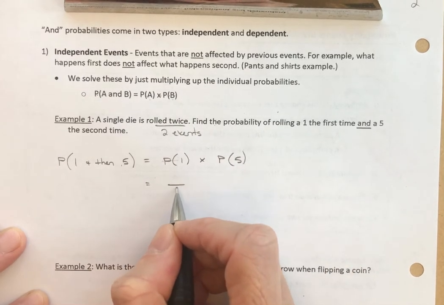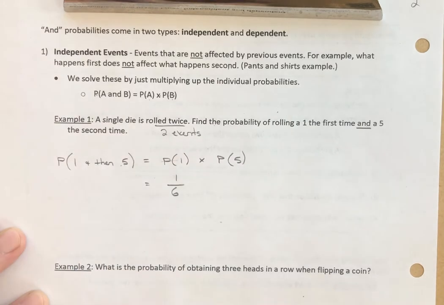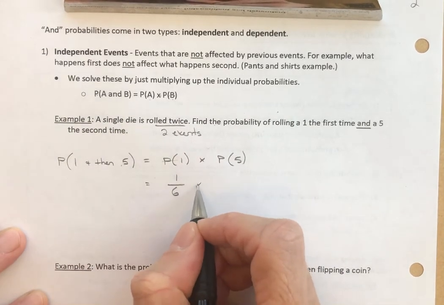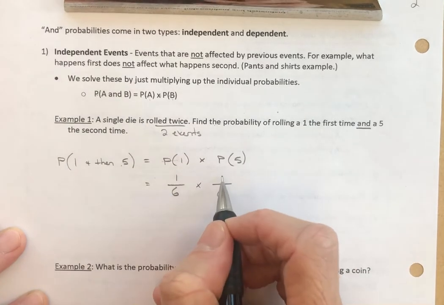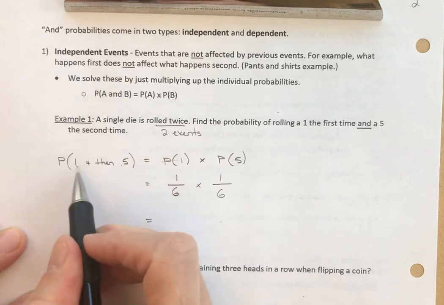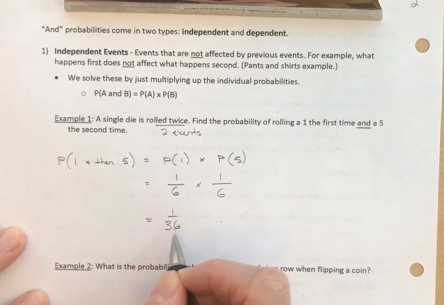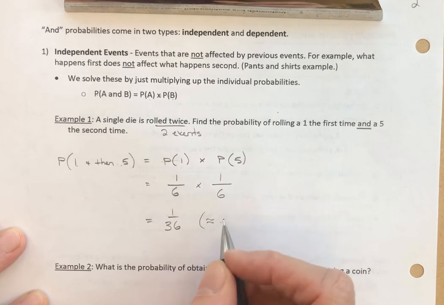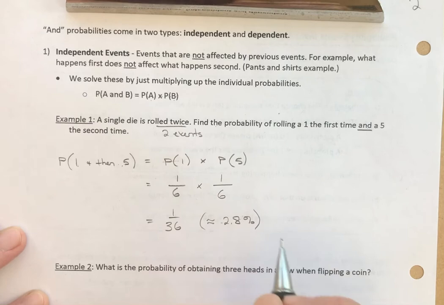Well, there are 6 outcomes, 6 sides on a die. One of those is a 1. Again, there are 6 sides on a die for the second roll. One of those is a 5. So the probability of rolling a 1 and then a 5 is 1 out of 36, which is approximately 2.8%.